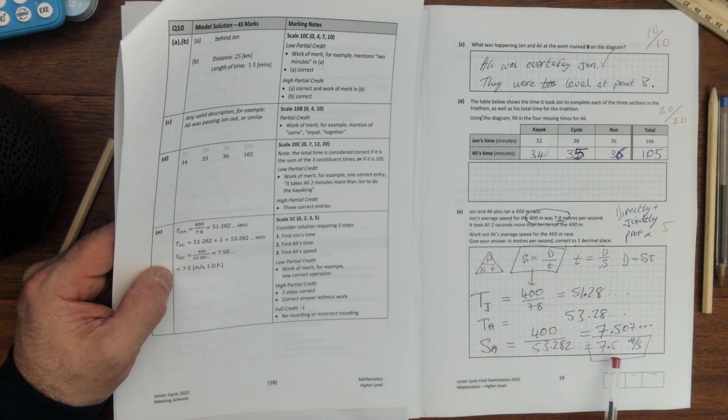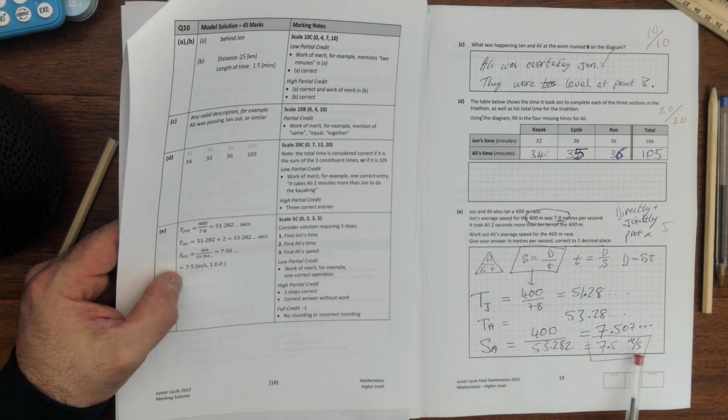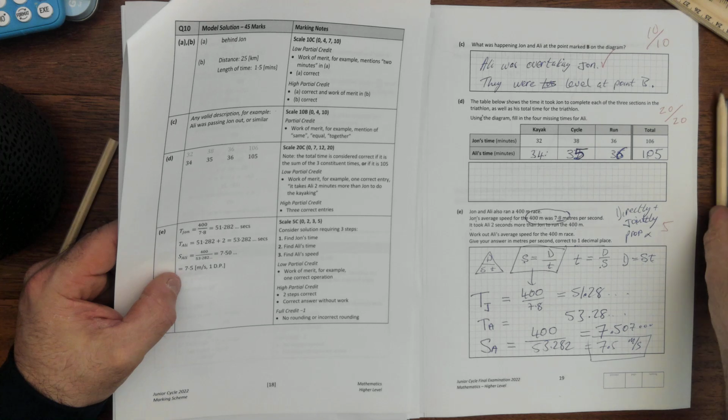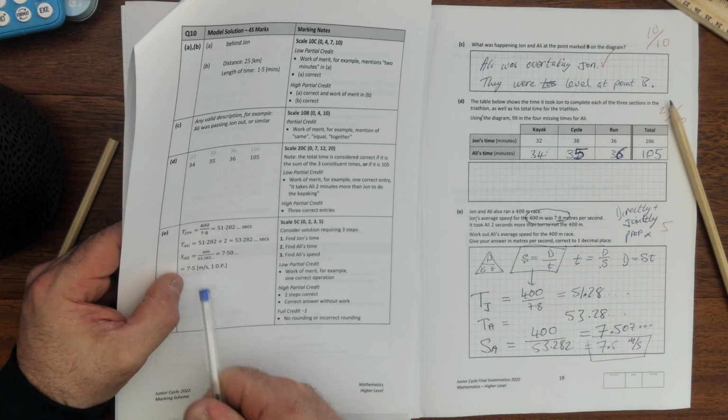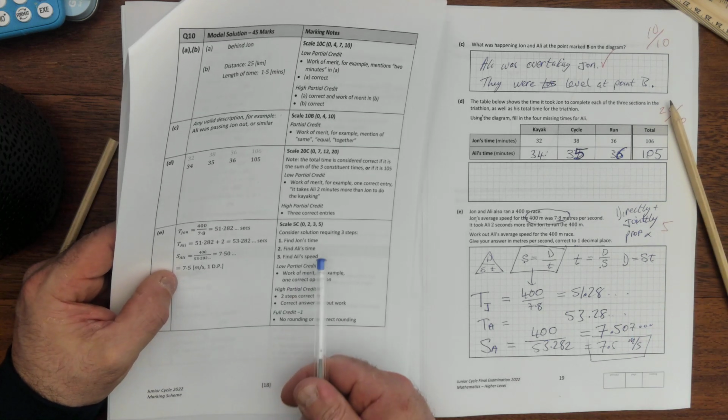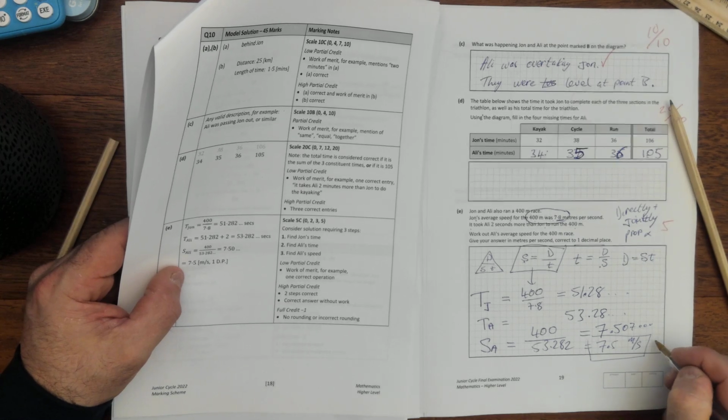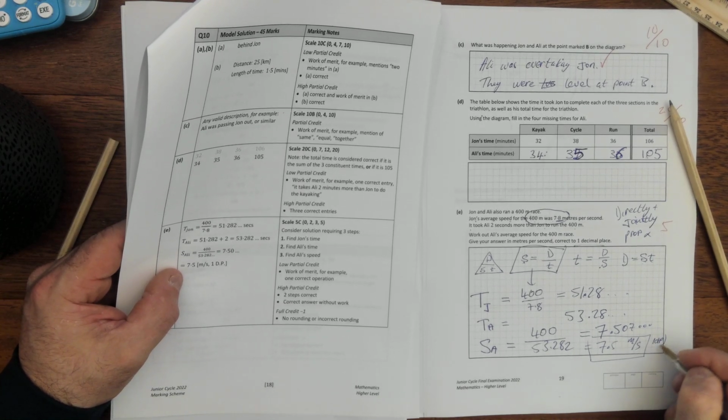Give your answer. I presume this is the final answer here, 7.5 meters per second. I forgot to talk about the precision, but anything in square brackets isn't actually necessary. But I should have said 1 decimal place, as I often do.